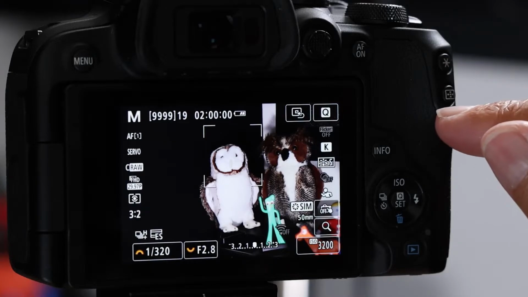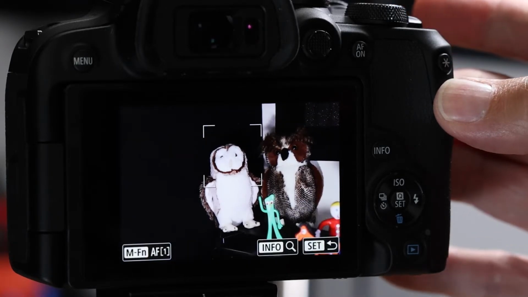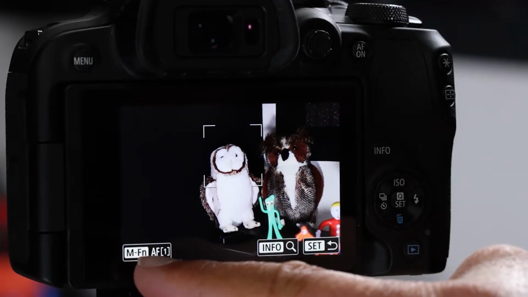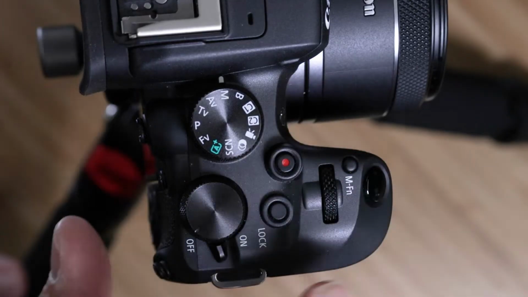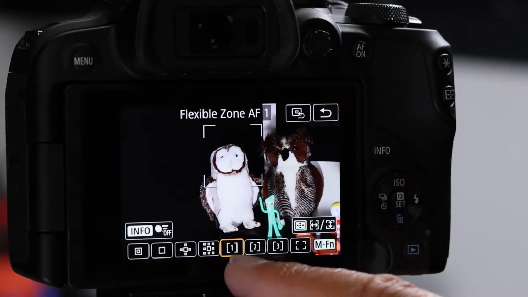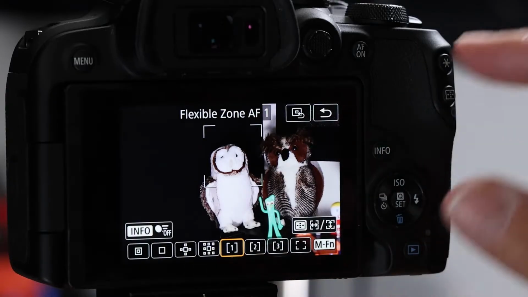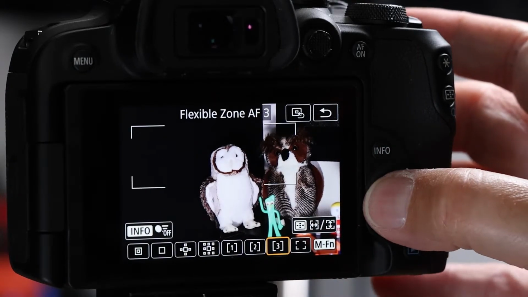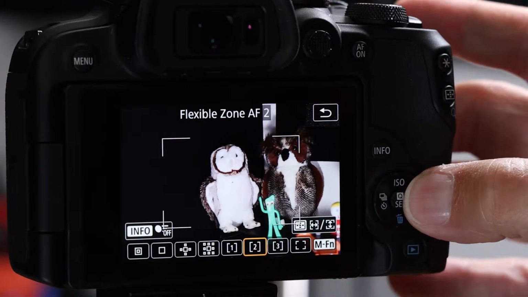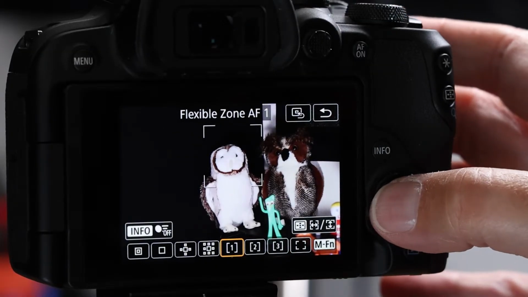And here's a quiz. Where's a third place to pull up these autofocus points? Remember the rectangle button. If you hit the rectangle button, then it says hit the MFN button. There's the autofocus points again. So these 3 autofocus boxes are all adjustable. They're called flexible zones. So you can adjust those. And I'll show you how I like these.